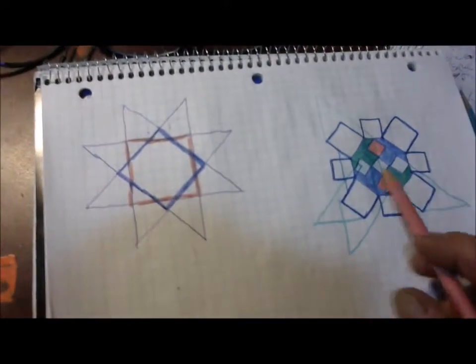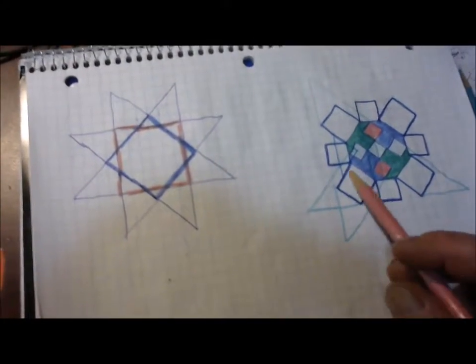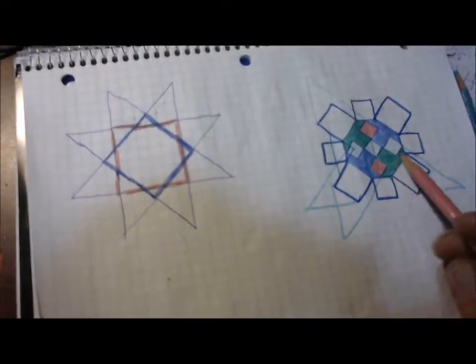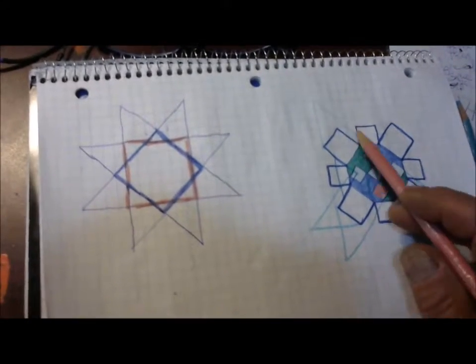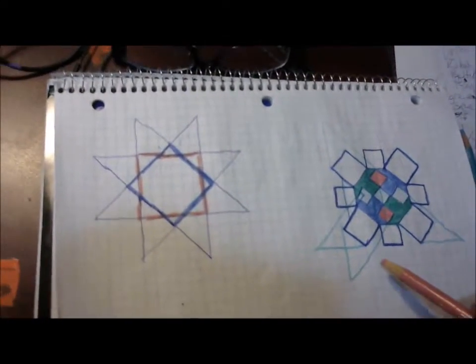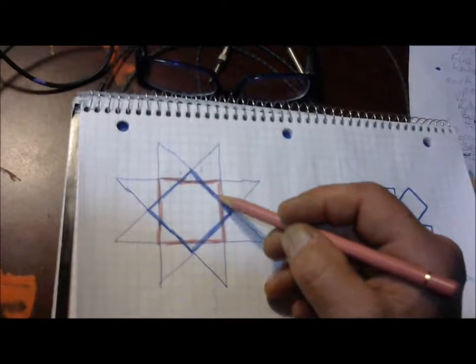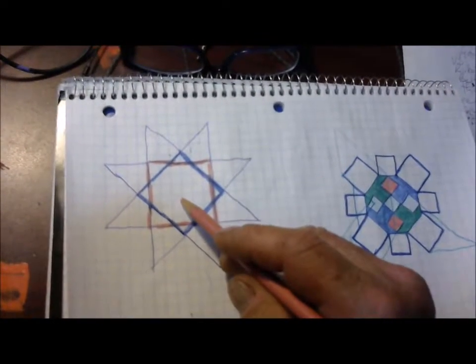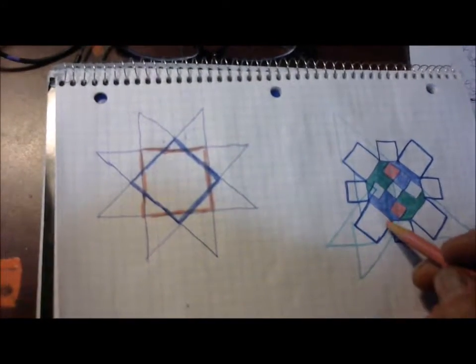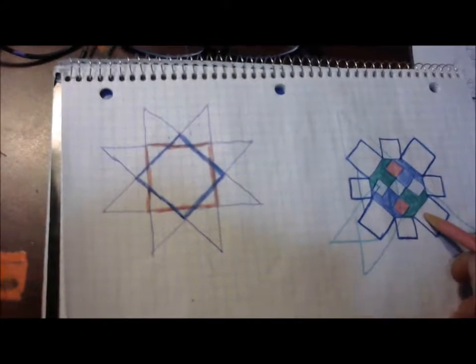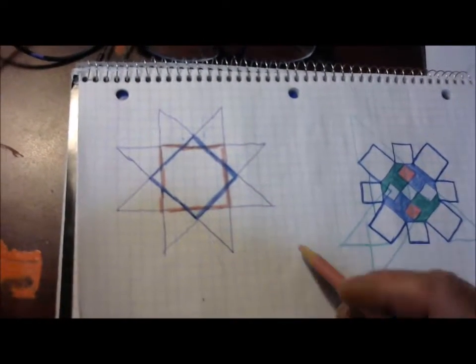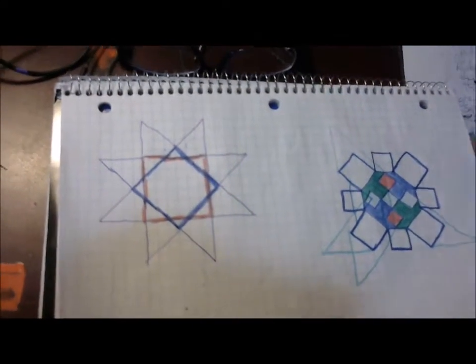So how can we compare the two now? I went 2, 2, 2, 2, 2, 2 all the way around. 2, 4, 6, 8, 12, 14, 16, 18. And over here, I went 1, 2, 3, 4, 5, 6. I have 36 blocks over here. And over here I have 1, 2, 3, 4. I have the same blocks over here, but it's just done a little different by following the lines.